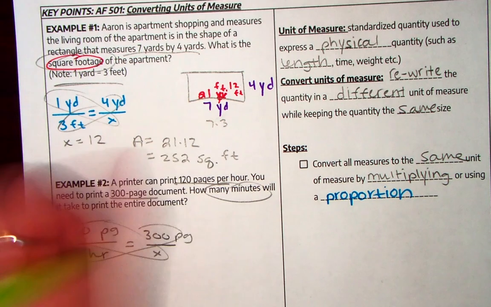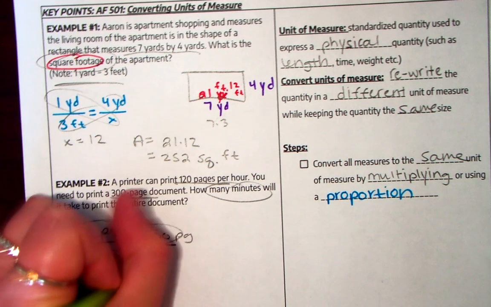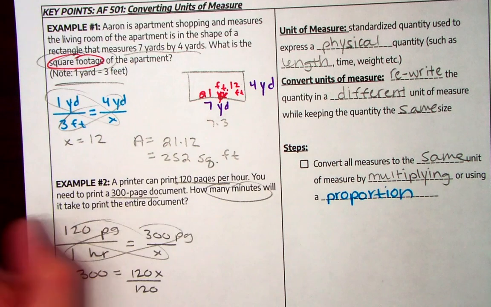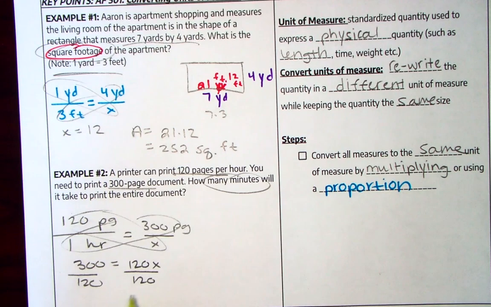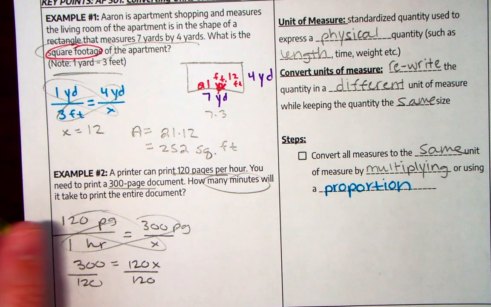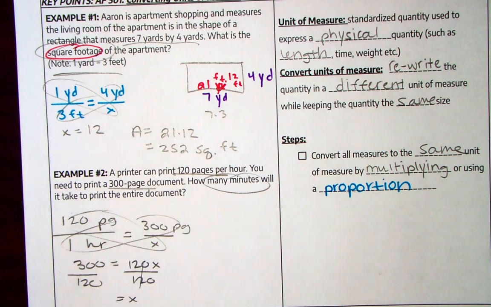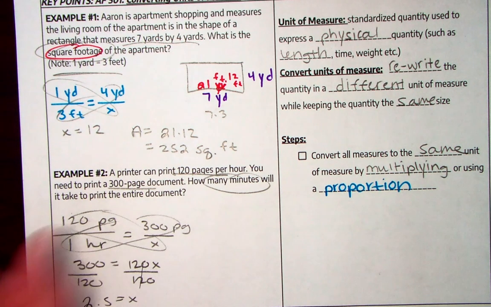So I'm going to cross multiply. I'm going to get 300 equals 120x. Honestly, this equation might have been clear to you from the get. If you're just like, well, you divide 300 by 120, that's totally fine too. This is just, again, proportions can really help you when you're dealing with rates, ratios. Proportions can really help organize our thinking. All right, anyway, so we were dividing by 120, and x equals, what's 300 divided by 120? 2.5.